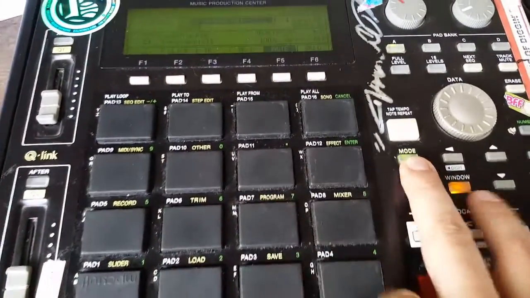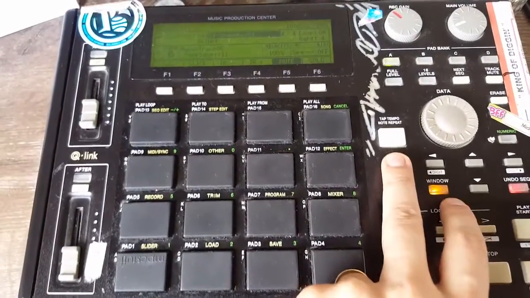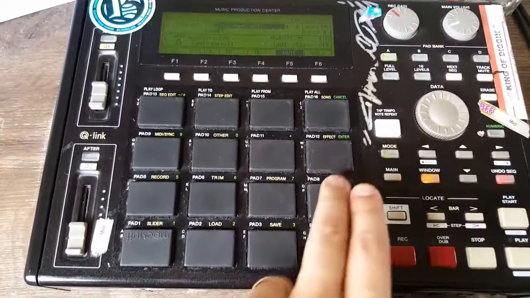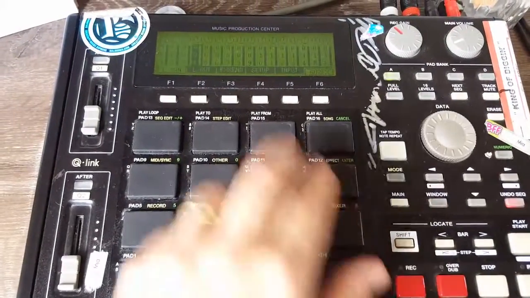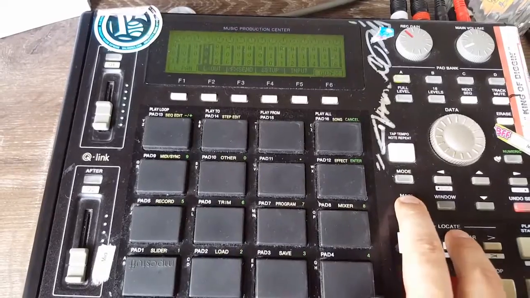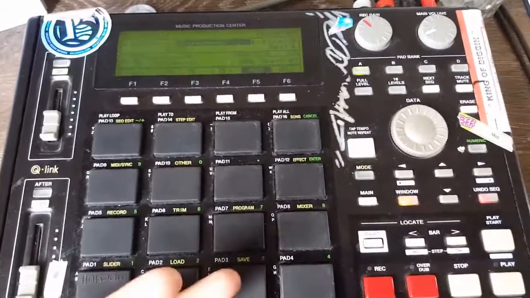By pressing this mode button, it works like an old graphics calculator, where you press this button and then you hit one of these and it will take you to the mixer. You see what I'm saying? You want to go back to the home screen, press that. That's what that button is.